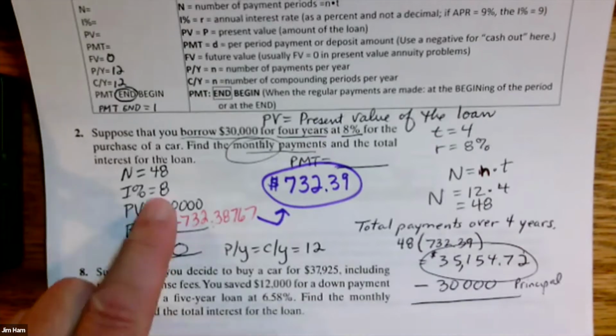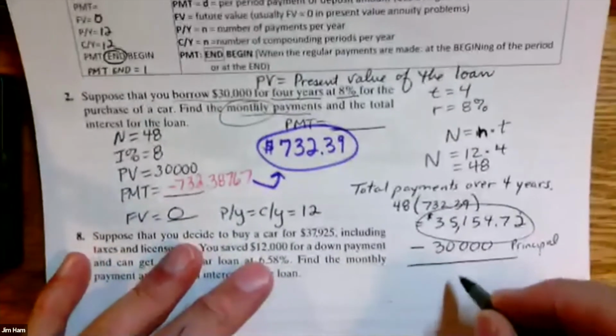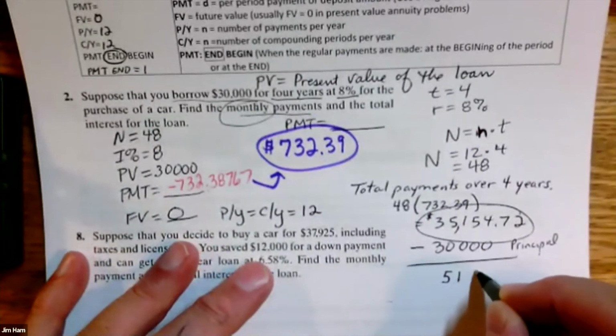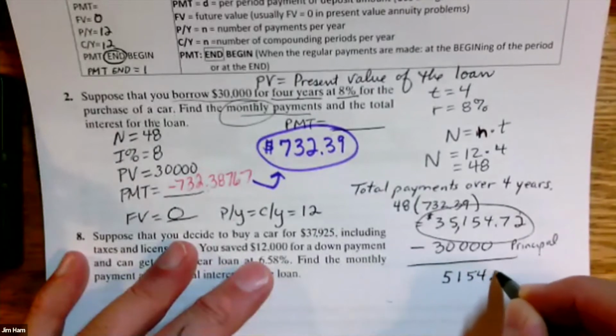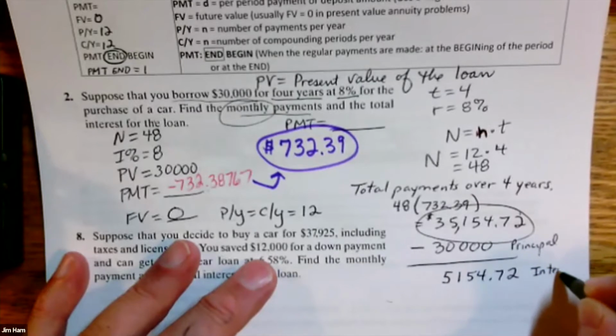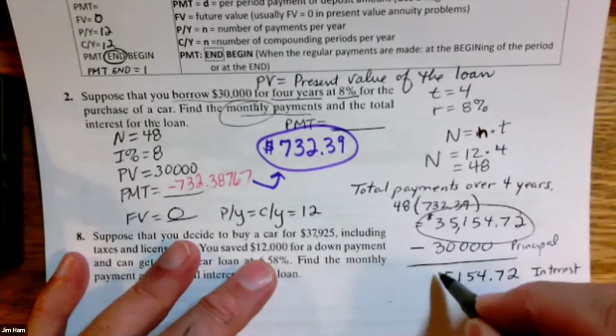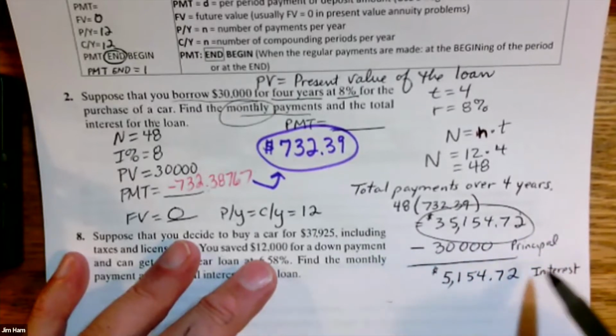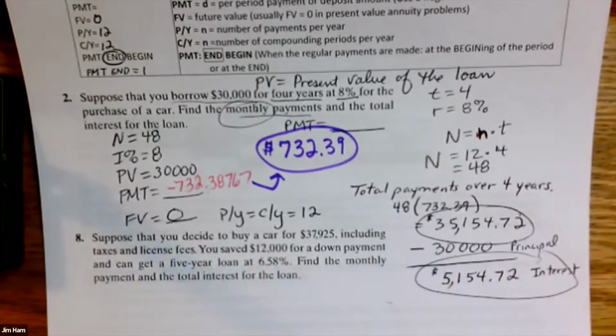In this one, they're getting a nice rate. So just go ahead and subtract those two numbers. Not too hard in this case, because we're subtracting 30,000, and everything left is interest. So, unfortunately, when we take out a loan, we pay a lot in interest. In this case, over a 4-year period, we had to come up with an additional over $5,000.